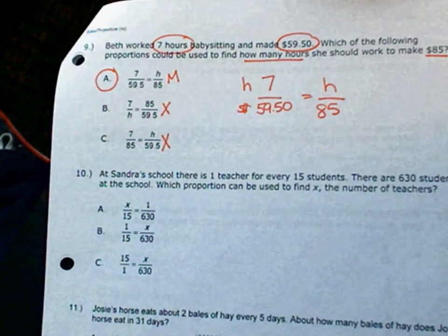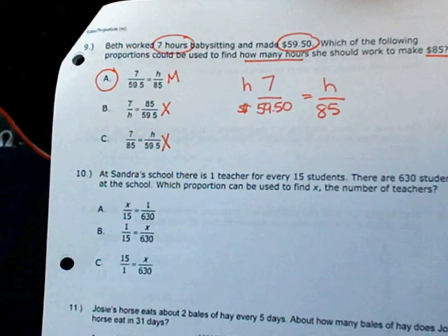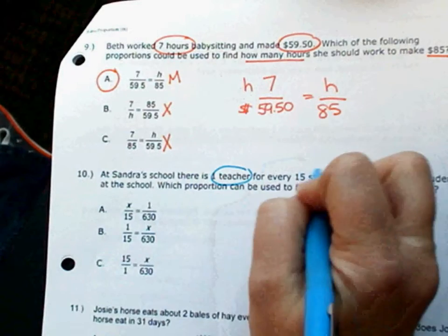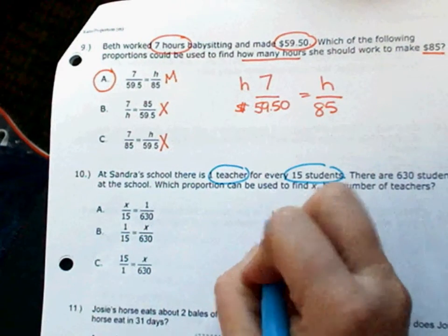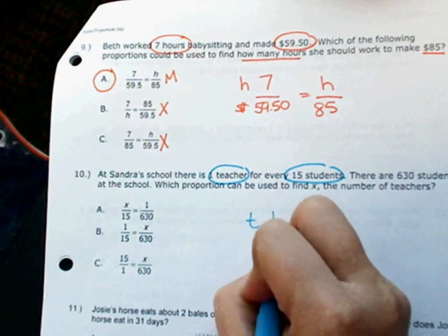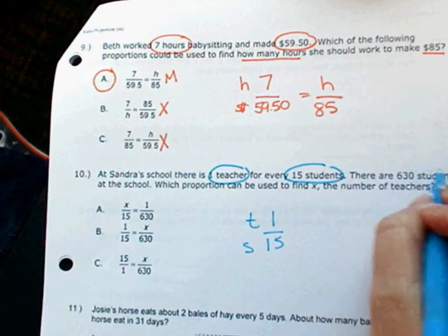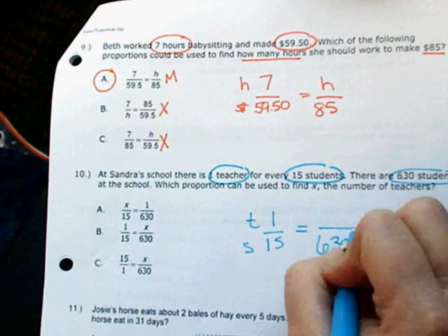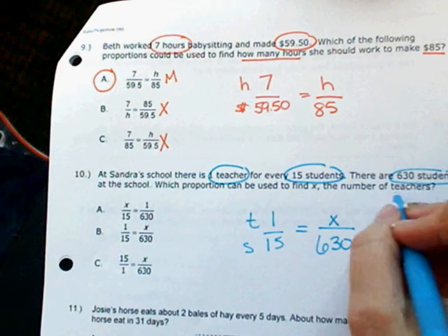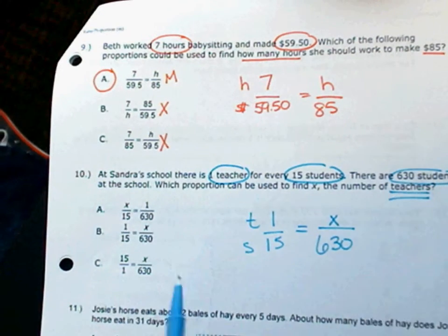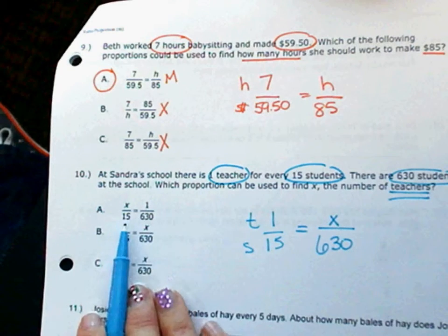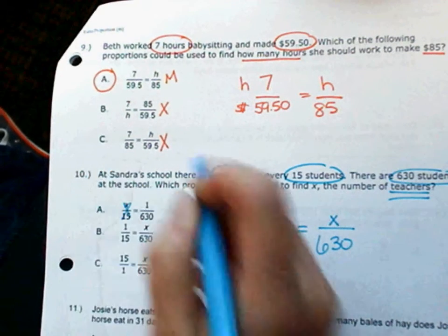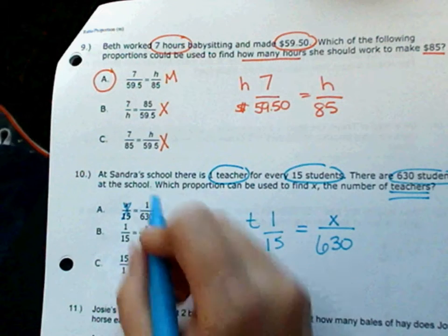10. We're checking how to set it up again. We have 1 teacher for every 15 students. 1 teacher, 15 students. There are 630 students, so 630 goes at the bottom. We need to find X, the number of teachers. So I'm comparing to A. A is not set up correctly. It has the missing number over 15. So that's not my answer.